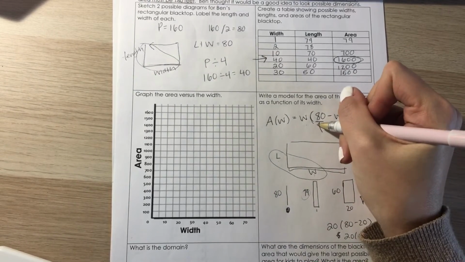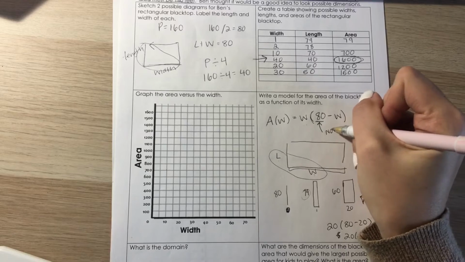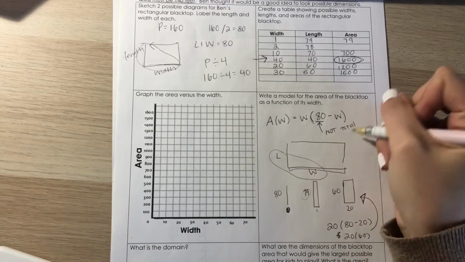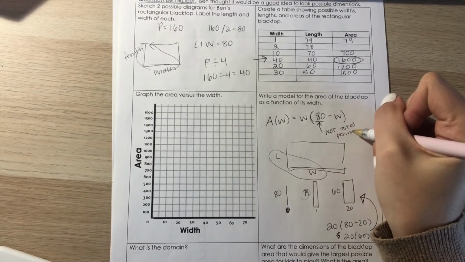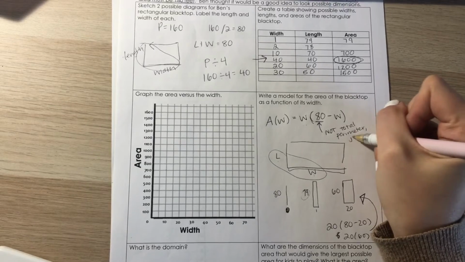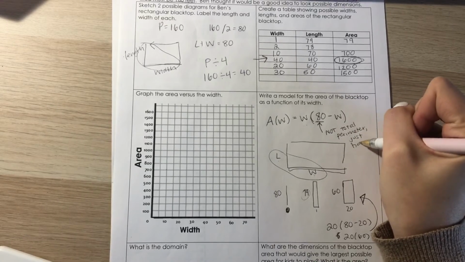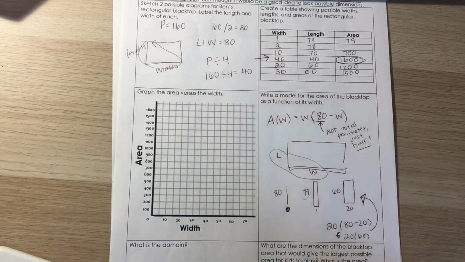This number right here is not the total perimeter. It's just half. So hopefully this will help you create your model. Next, we will be graphing.